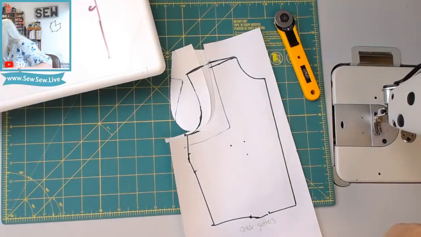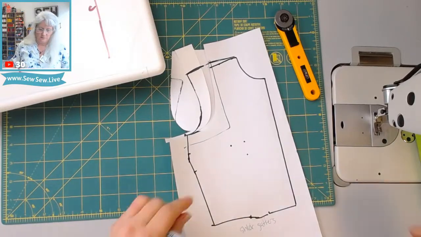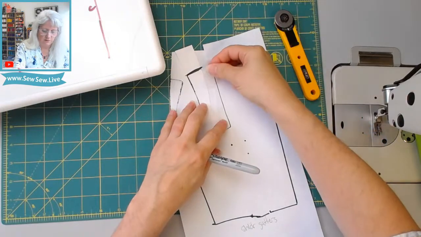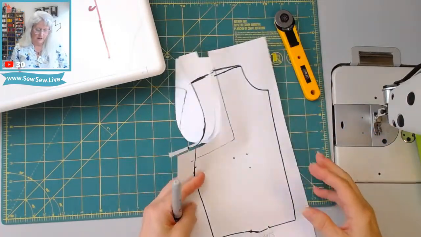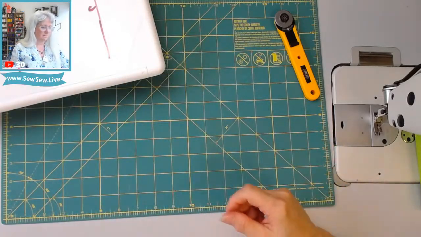And I have my tape here somewhere. I have tape everywhere. It's probably a minor addiction considering. All right, so that's our gathers. I was about to just toss it and I was like, what if someone comes in a little bit?